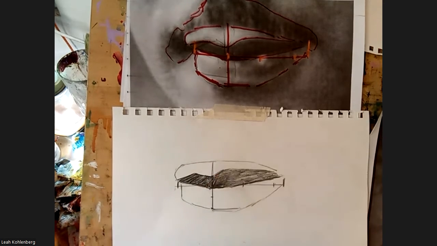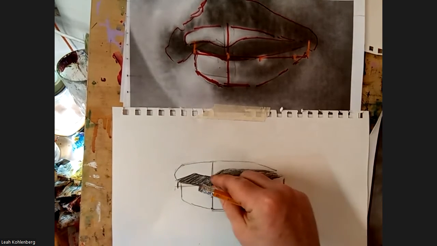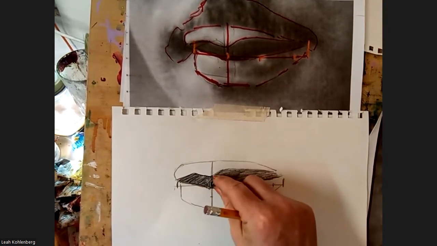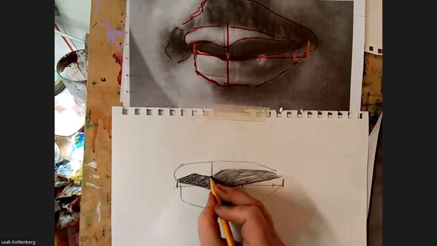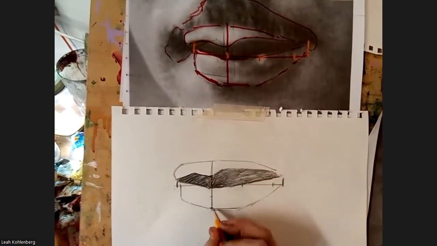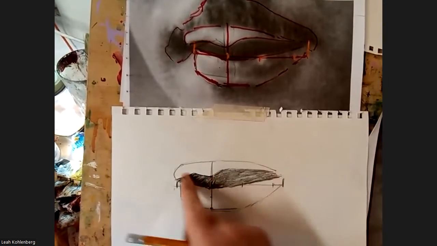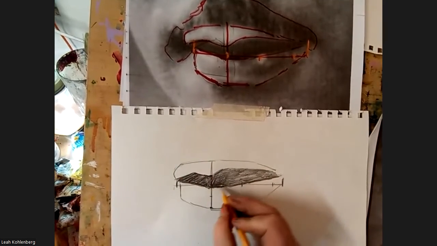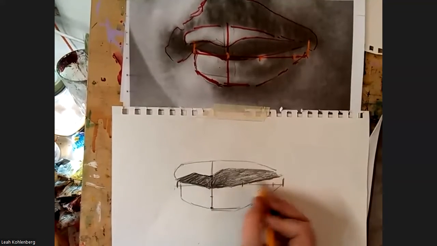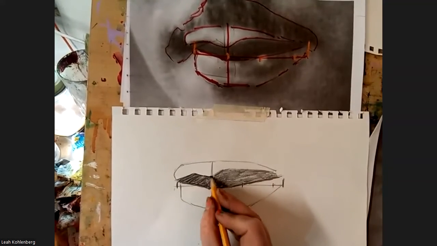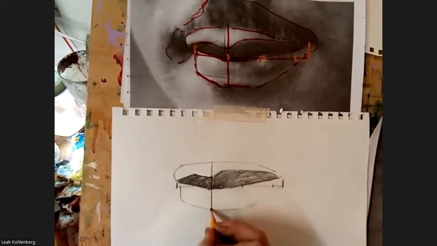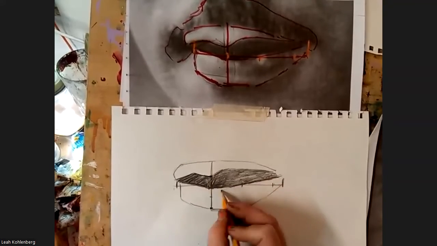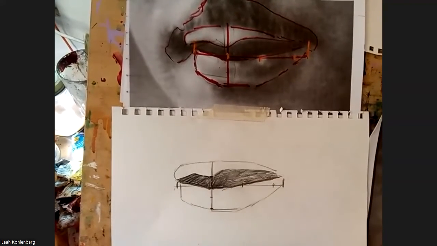So a couple things to note, right? This middle line, if I was to divide the lip into thirds, the middle line of the mouth is the top third. So if the mouth is from here to here, the top third, almost always, that middle line is the top third.